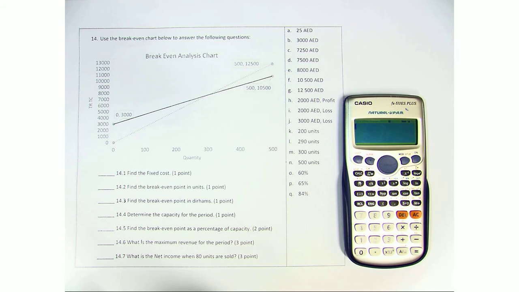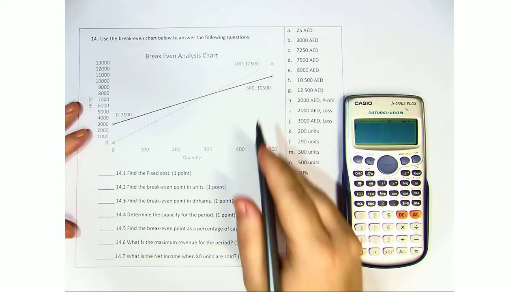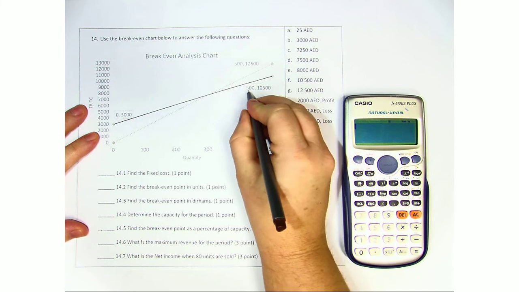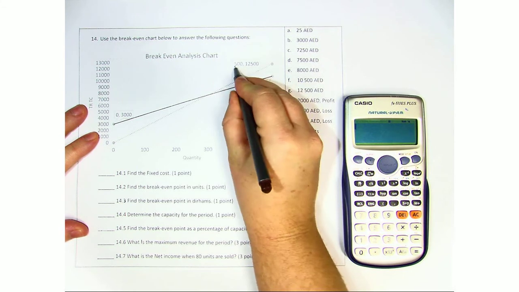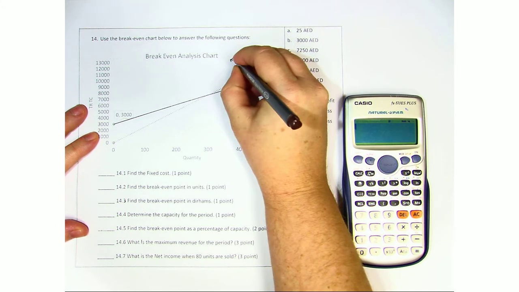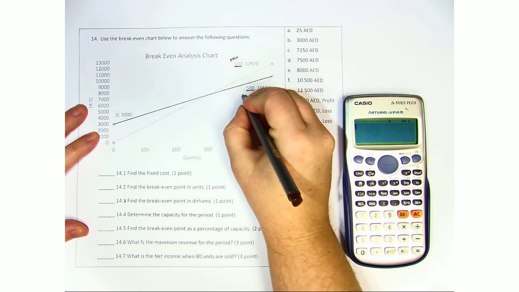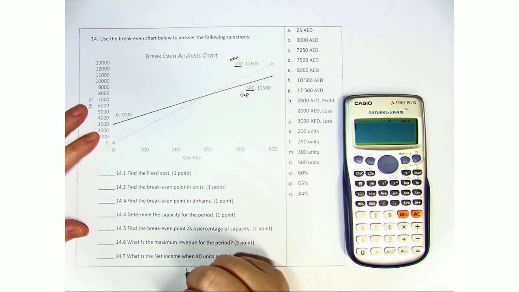14, and this is a very heavily weighted and difficult question. Now the key is to identify all the key parts before actually answering the question. So let's go ahead and do that. This graph ends at a point of 500. So 500 is the maximum quantity, which is also known as the capacity.